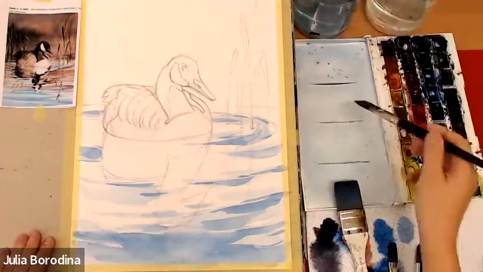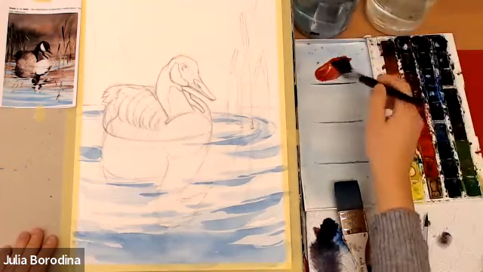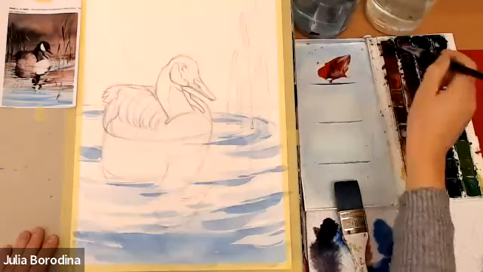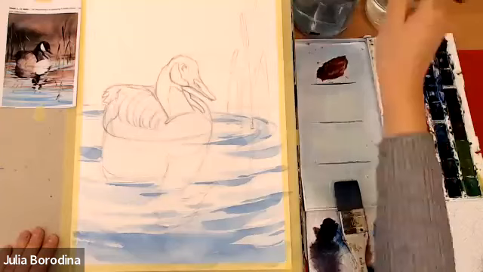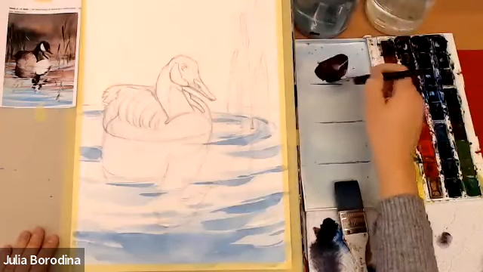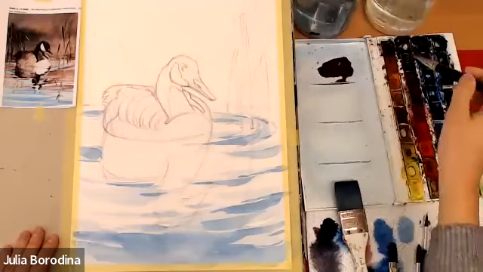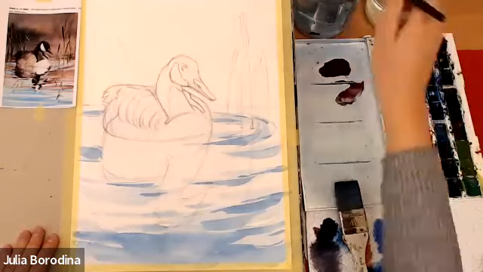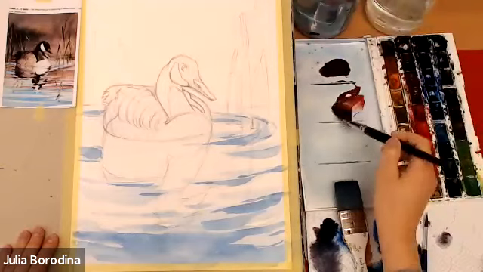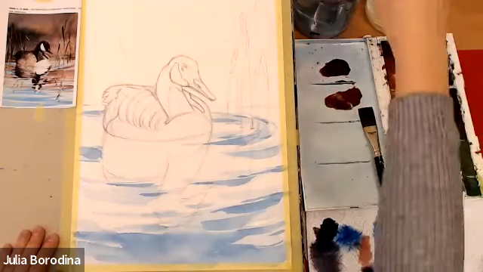So I'll have my cadmium orange, I'll have my violet, at least in its basic mix, so then I can dip in and paint quickly. Maybe I'll have one a little bit more orangey. Okay, so I'm good there.